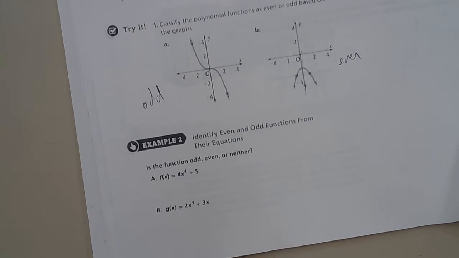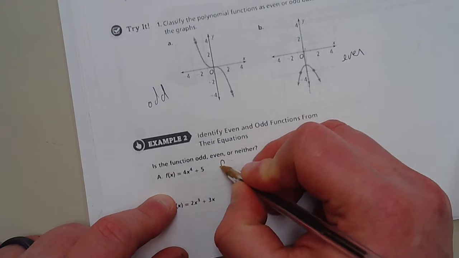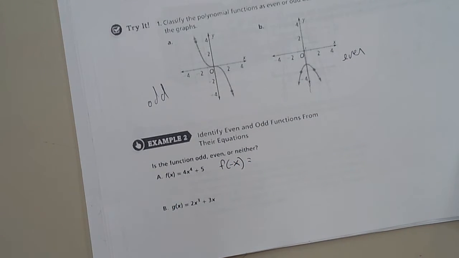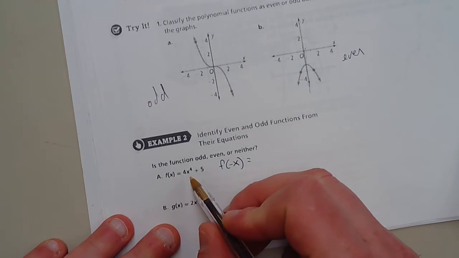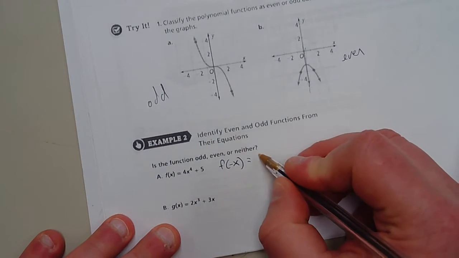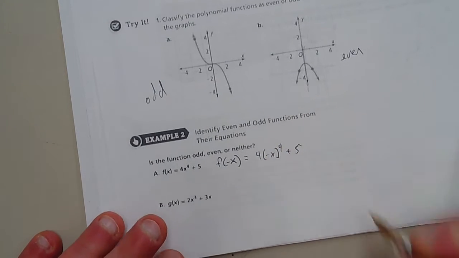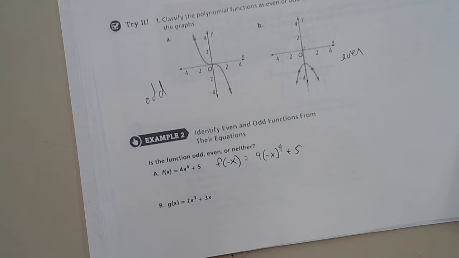All right, so for this function, we're going to come up with what is f of negative x? What is that equivalent to? And then we'll decide whether it's odd, even, or neither, and you'll see how this works. So anywhere there's an x, you're going to replace it with a negative x. So this would be 4 times negative x to the 4th. And all you're really looking to do here is to see, is that negative going to stick around or is it going to go away?